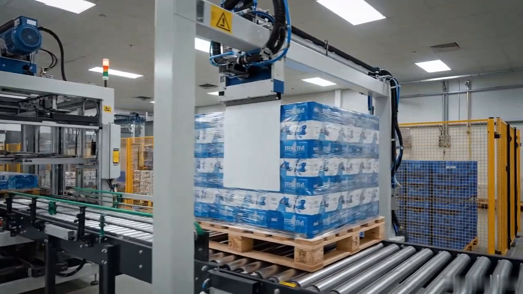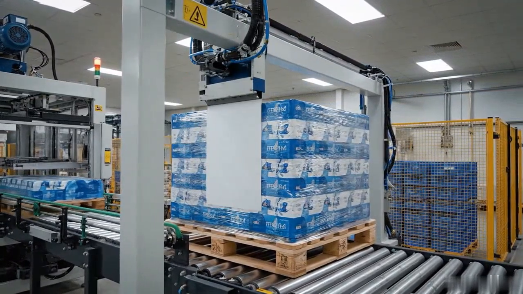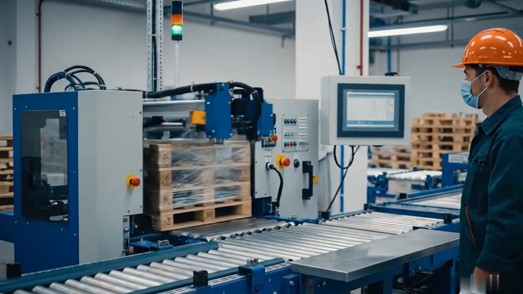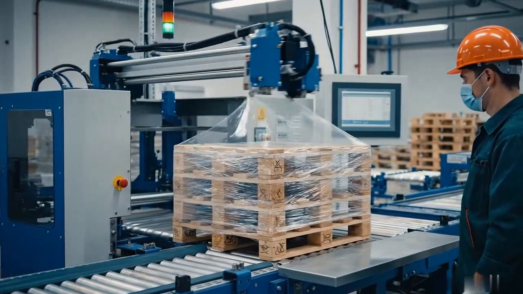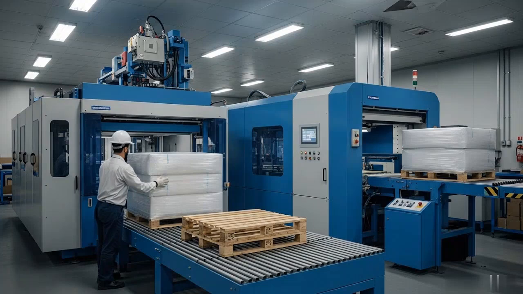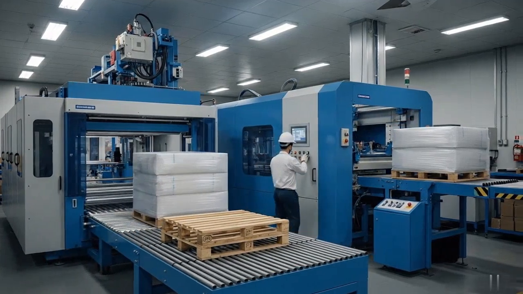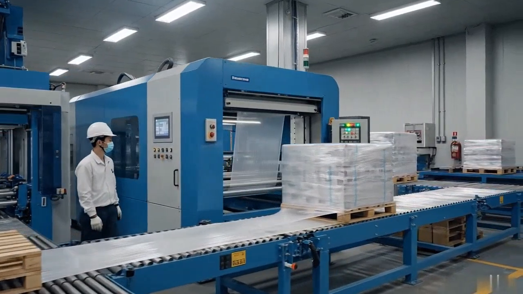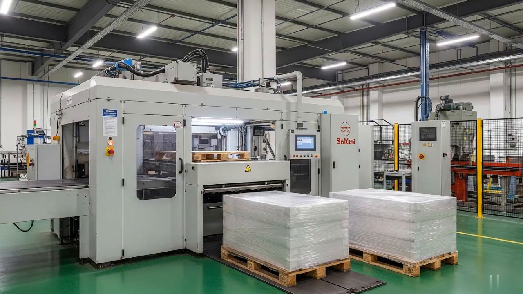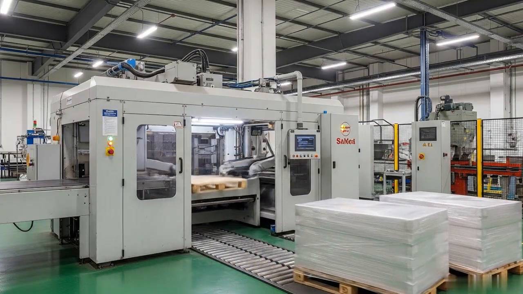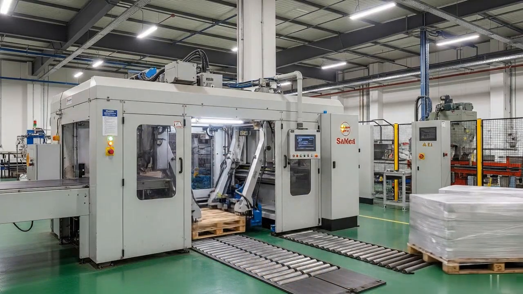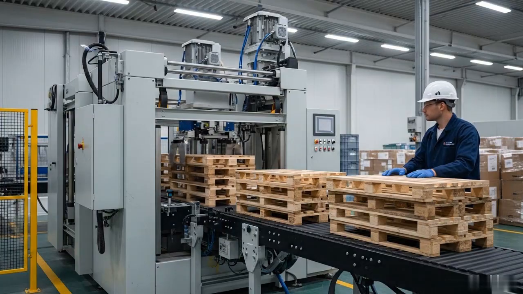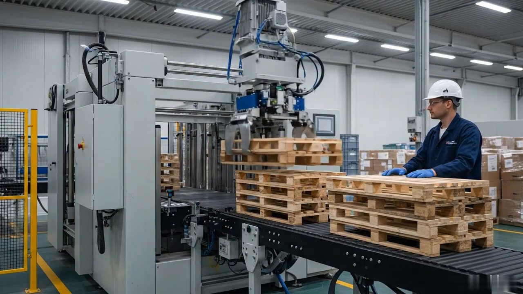The pallets are labeled in the labeler. The pallets are packaged in the packager. The pallets are shrink-wrapped in the shrink wrapper. The shrink-wrapped pallets are palletized in the palletizer.